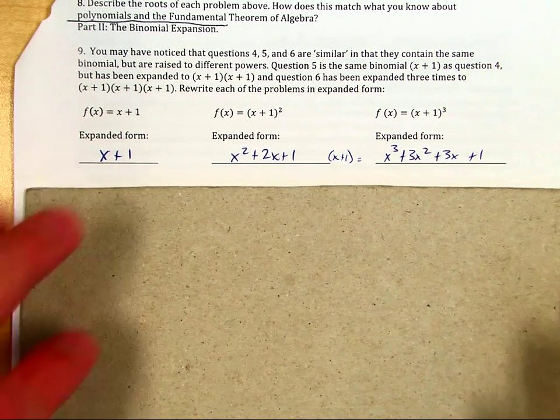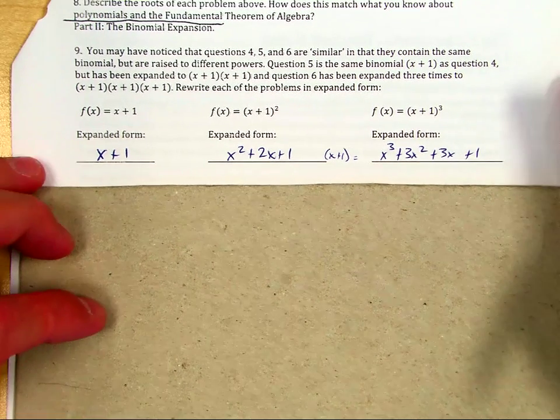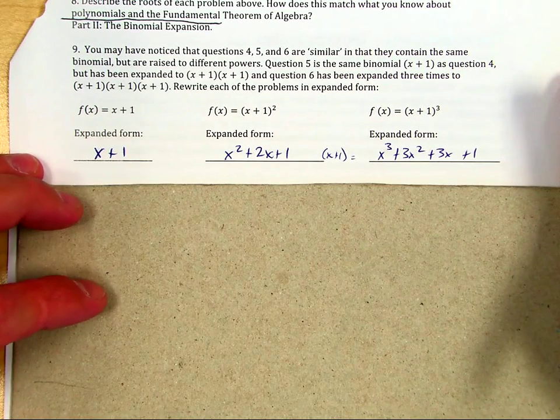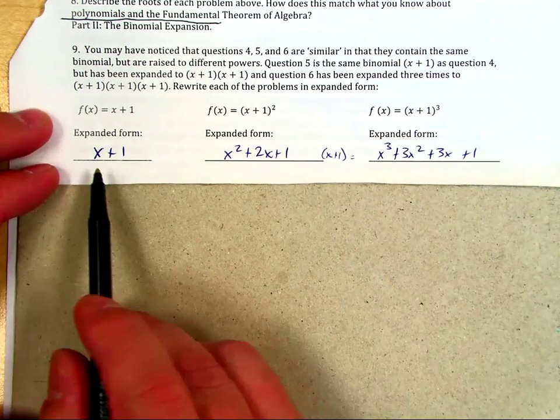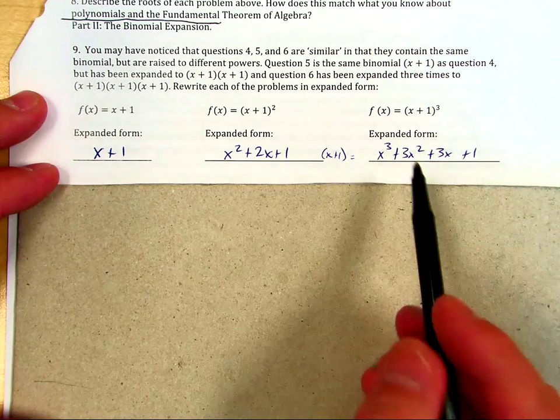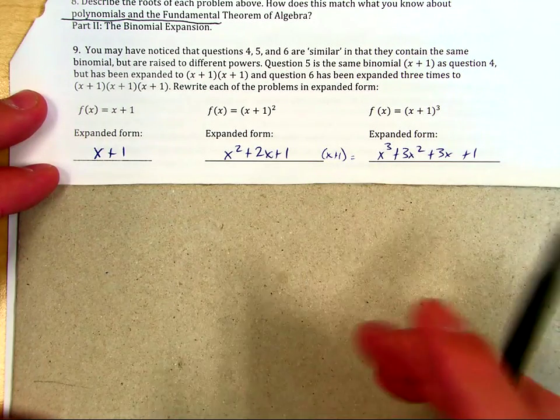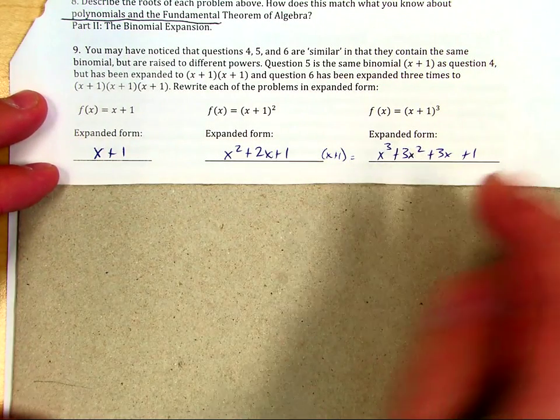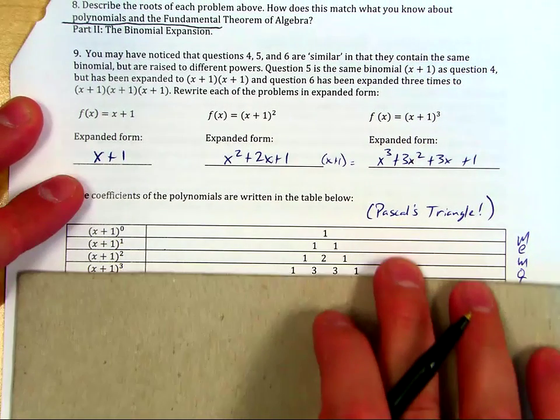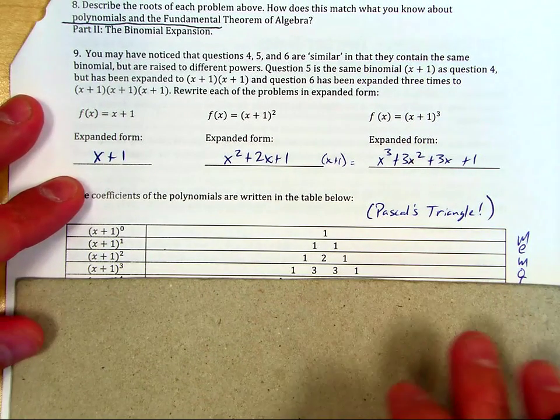Okay, Math 3 students in third period, here's a quick video to help finish up the 3.5 task. If you expanded out those functions right there, you should have gotten these polynomials. And then if you looked at the pattern, you can see those are the patterns of the coefficients.